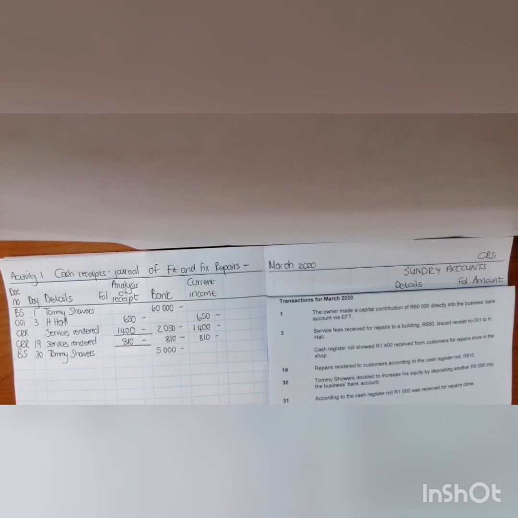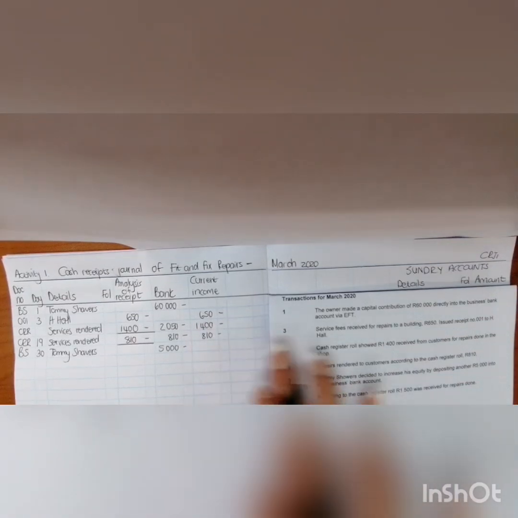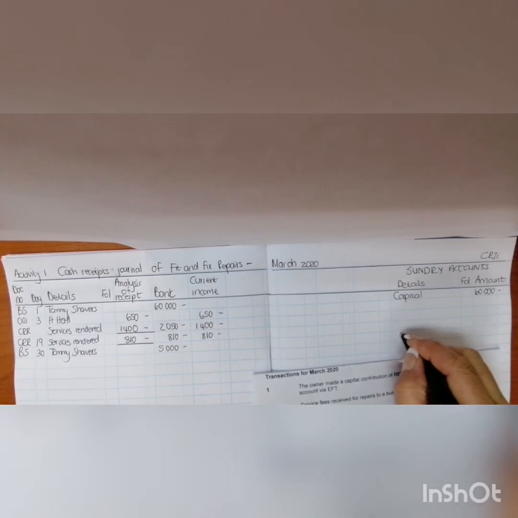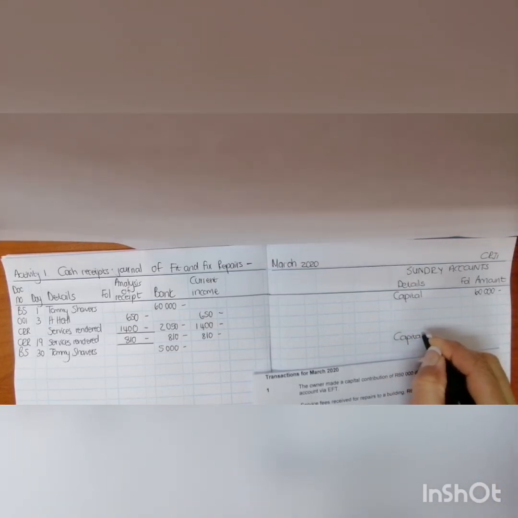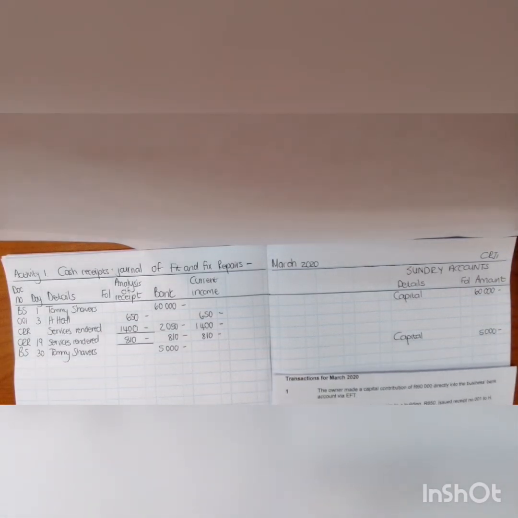Why did we receive this 5,000 Rand from Tommy? He gave it as an additional capital contribution. So is there a column for capital? No. So I go across to my sundry accounts. Capital, leave folio for now, and this time it is 5,000. Right, happy with that. Can you see that there?